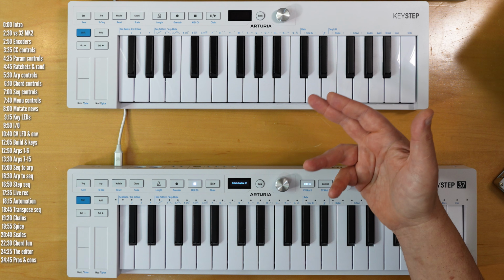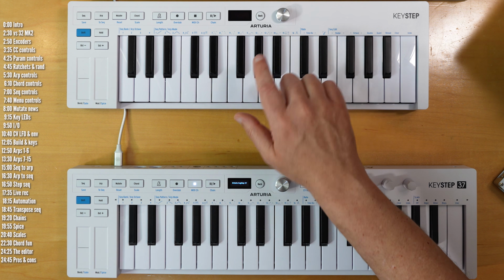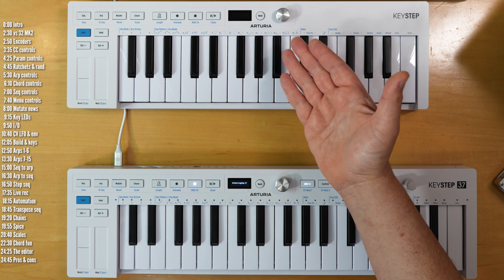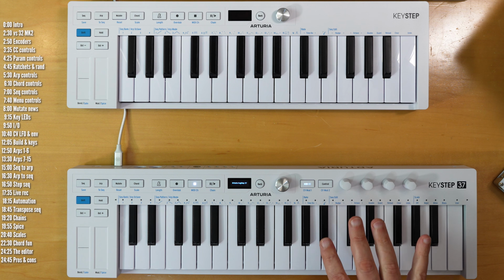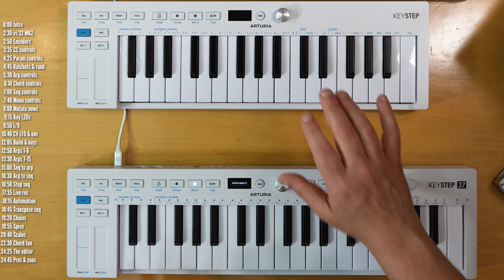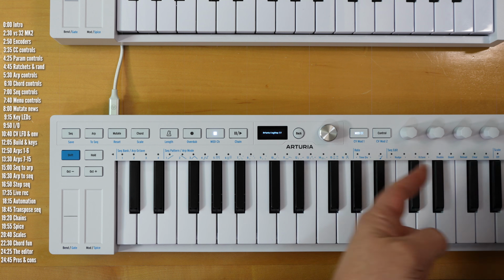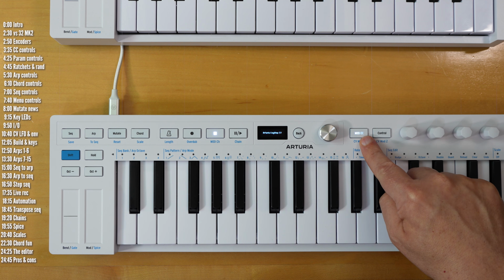In a nutshell, as you can see control-wise, the KeyStep 37 Mark II is very similar to the KeyStep Mark II, or 32 Mark II as I'll call it here, except for this section here with the 4 additional macro knobs and 2 buttons. And indeed, it generally works the same way, except for new features unlocked by the new encoders, especially in control mode, far beyond simple MIDI CC controls.